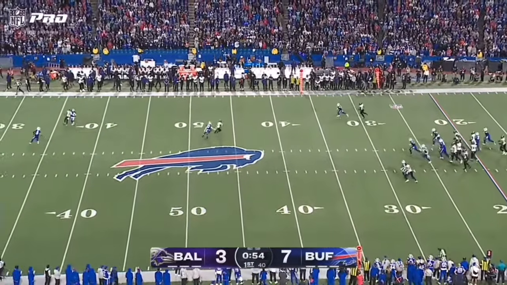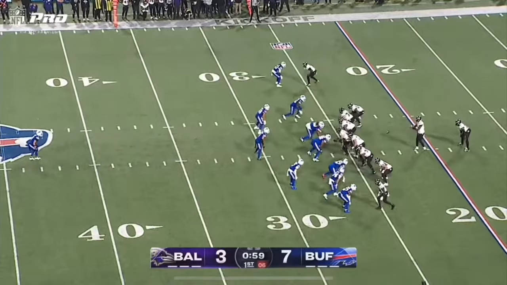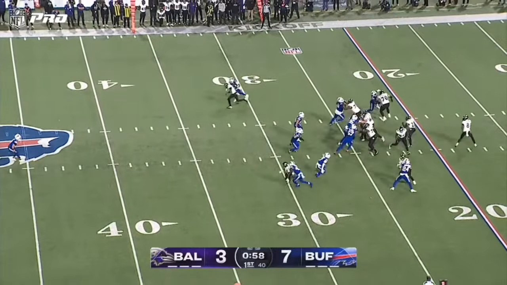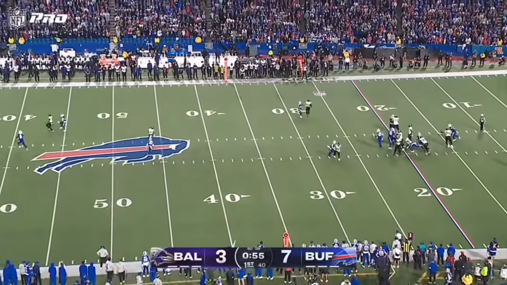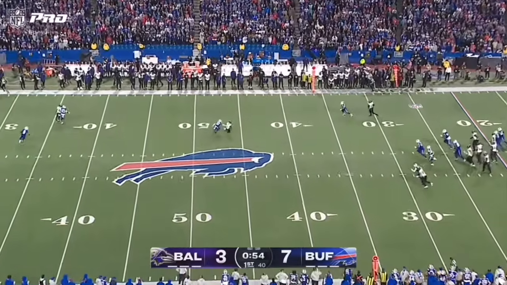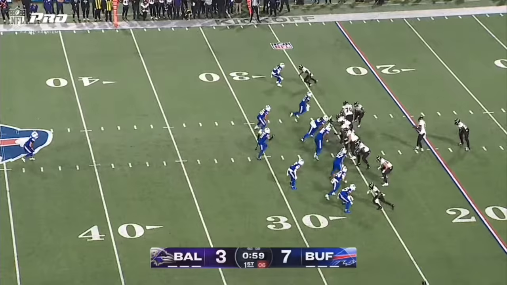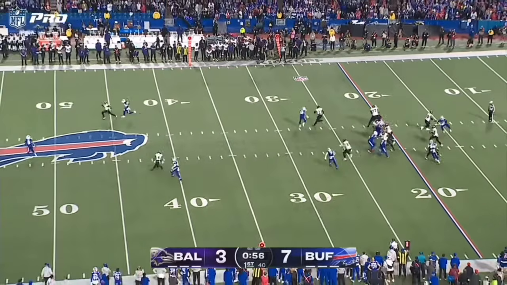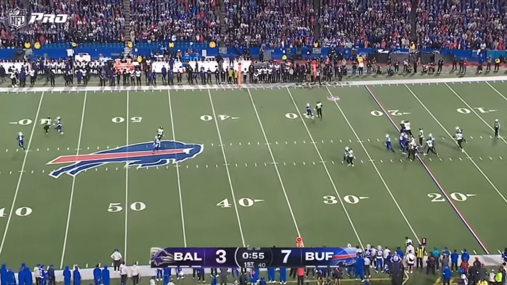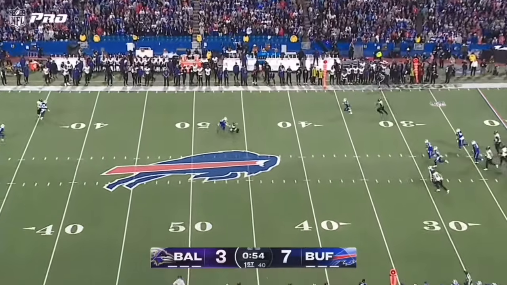And Zay Flowers does a phenomenal job of winning this route from the beginning. You see you have him matched up in the slot. The thing about Zay Flowers is he's a smaller guy, much quicker, much shiftier. For bigger corners or safeties trying to match up on him one-on-one, that's a hard ask to stick with him in his routes. And like I said, he just won there from the beginning, man.